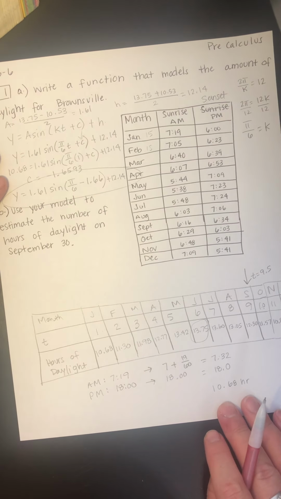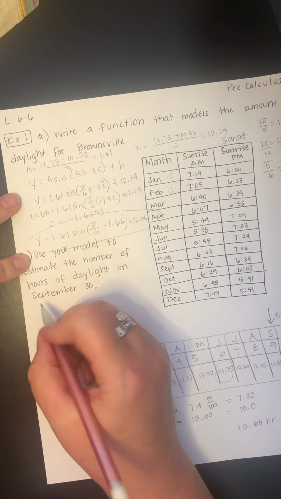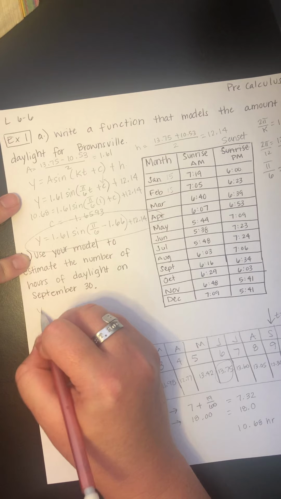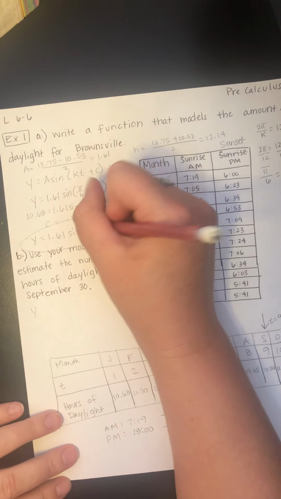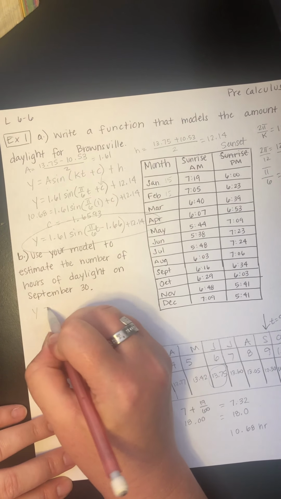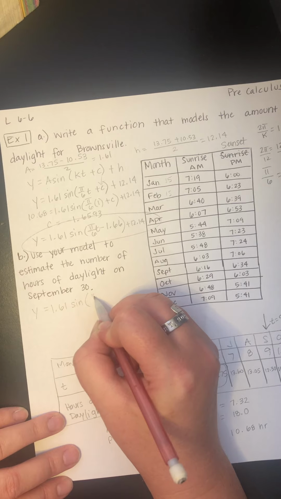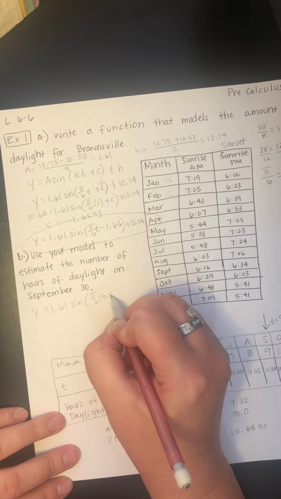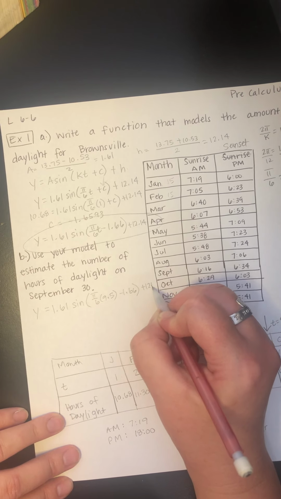It's on the 30th. So now you can use your calculator. We're going to use our function right here, and we're going to plug in 9.5 for t. Oops, I forgot the t up here. Y equals 1.61 times the sine of pi over 6 times 9.5 minus 1.66 plus 12.14.